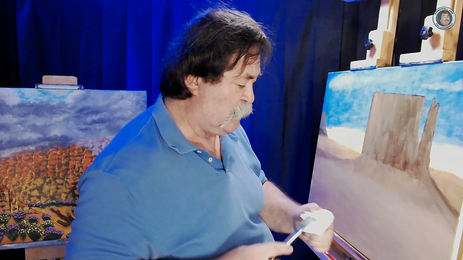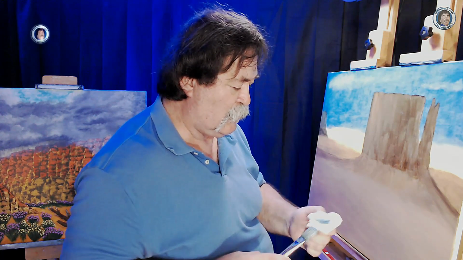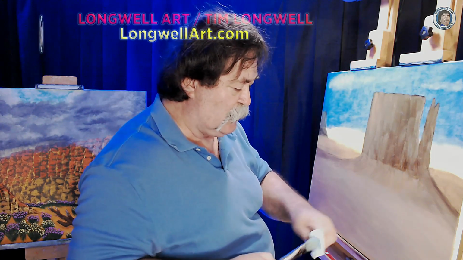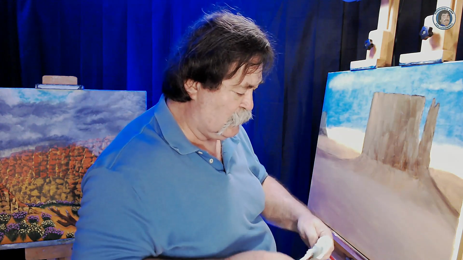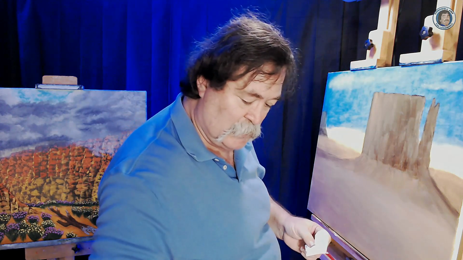Wipe off some more of that blue. Because that Prussian blue is a strong blue, so it's going to overwhelm your white fairly quickly otherwise.